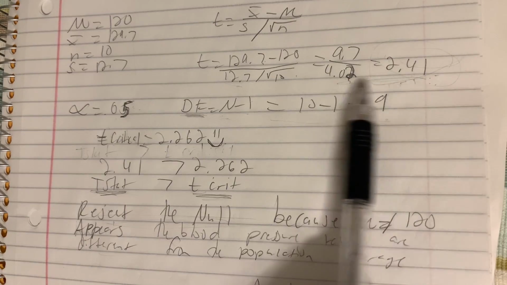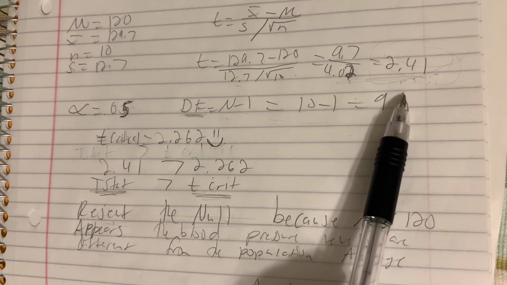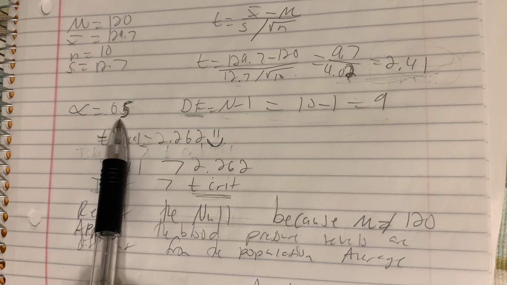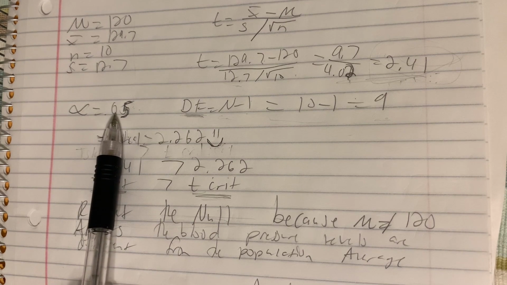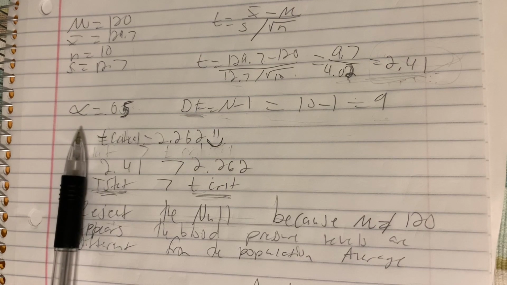So you got 2.41. And so, this is the part where I'm gonna actually need you to use your phone, and you're gonna need to look up a two-tailed t-test. Oh yeah, just type in t-table, sorry. Okay.